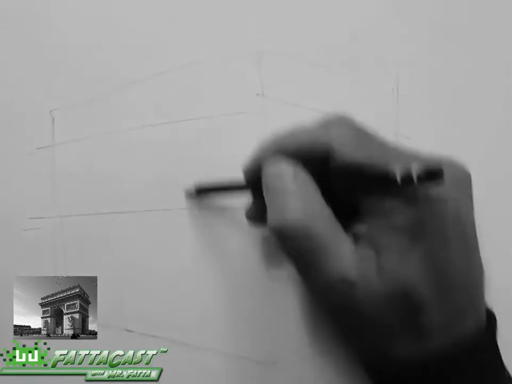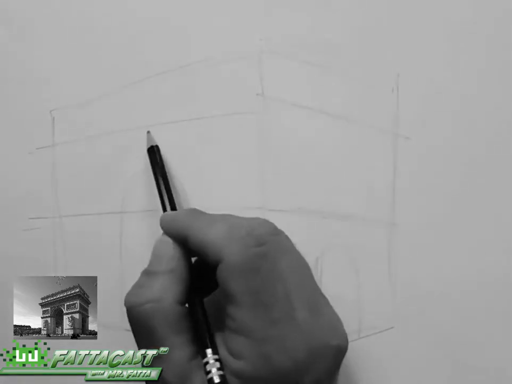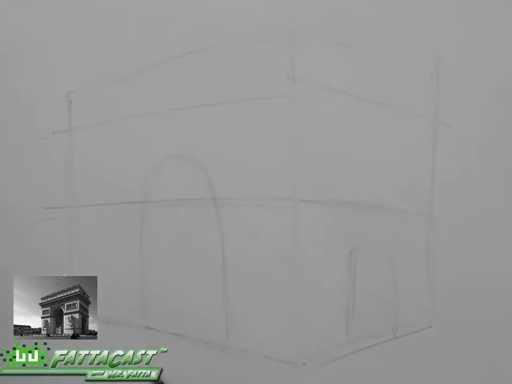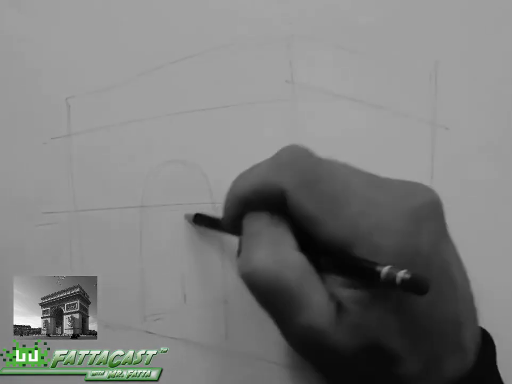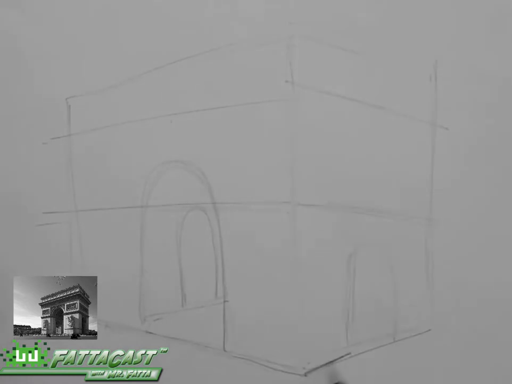First, I'm going to sketch out the 3D shape of a rectangular block with a large archway on the wide side and a smaller archway on the narrow side.